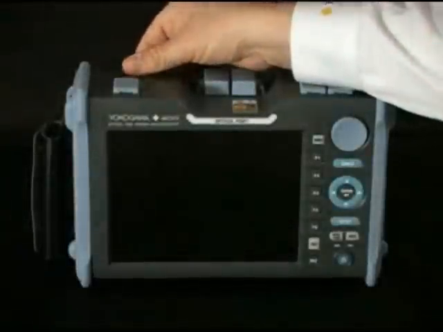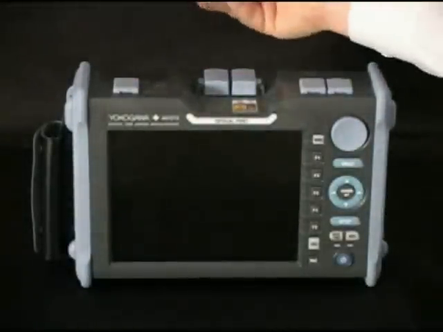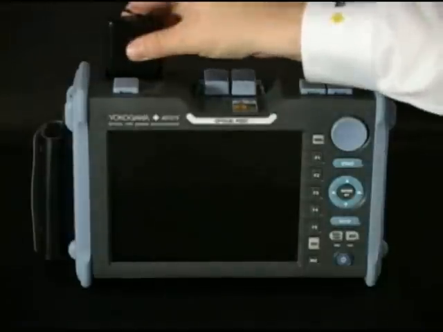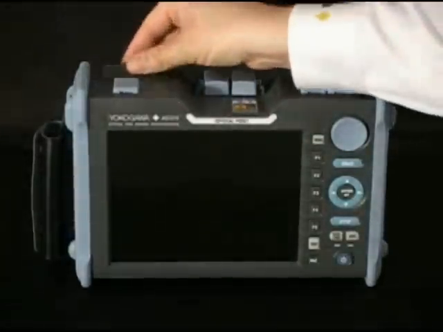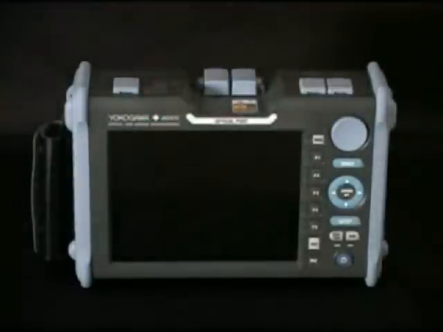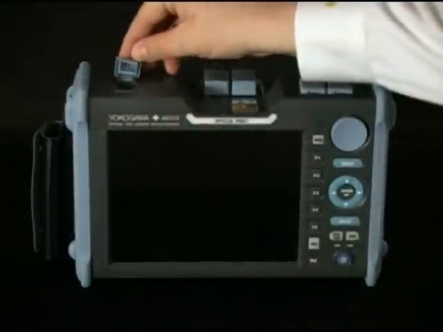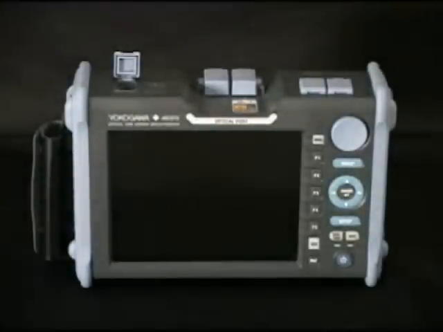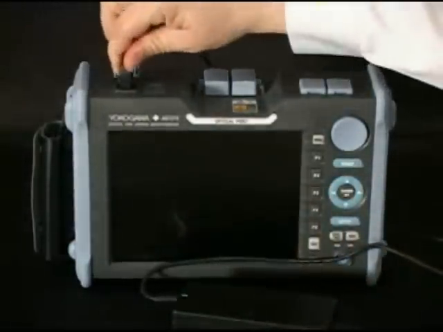First, we'll review the top connections of the OTDR. Here you'll find the battery compartment. Spare batteries are available for ordering. Be careful of using aftermarket replacement batteries, as many will not provide proper keying to fit in the OTDR. Just in front of the battery compartment is the power input.